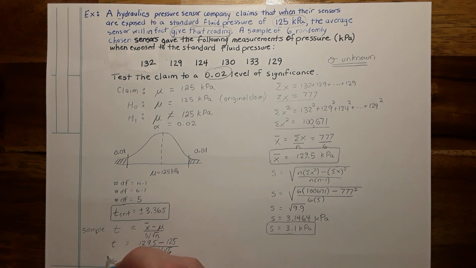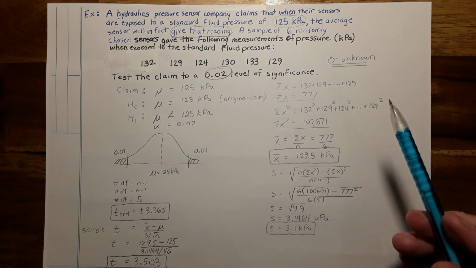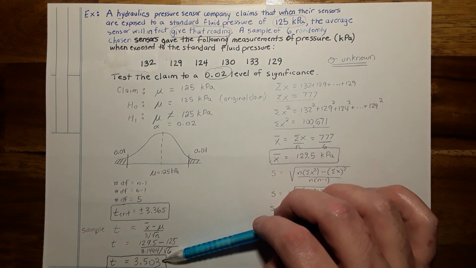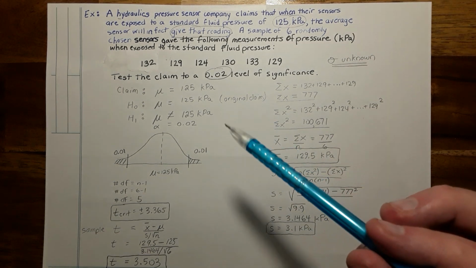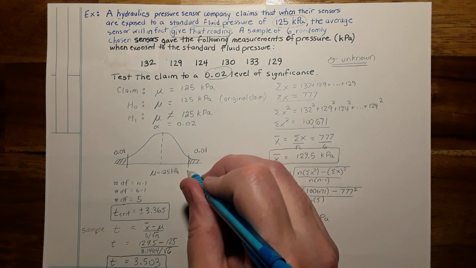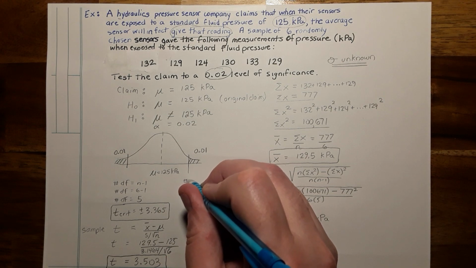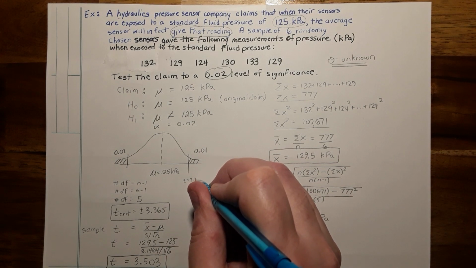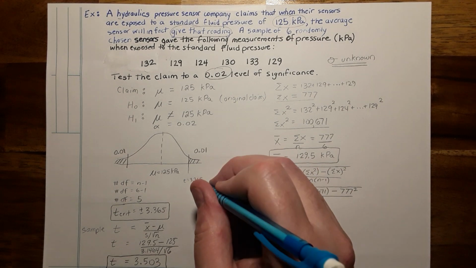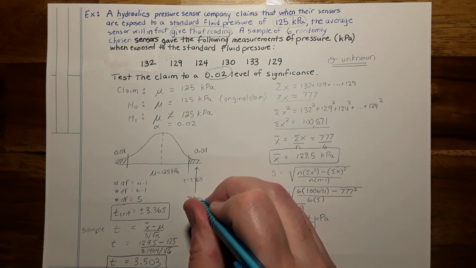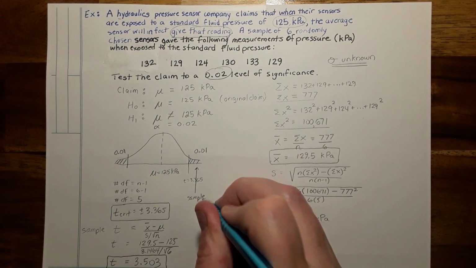So when we put the sample standard deviation in, we find that it gives us a sample test statistic of 3.503. And if the critical score is 3.365, we can see that our sample is to the right of that. So the sample is in the rejectable region.